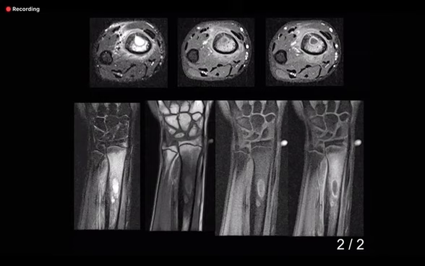The middle and the right one are fat-suppressed T1 with contrast, and there is a ring of enhancement within the medulla of the bone itself, with surrounding high signal in the rest of the marrow.